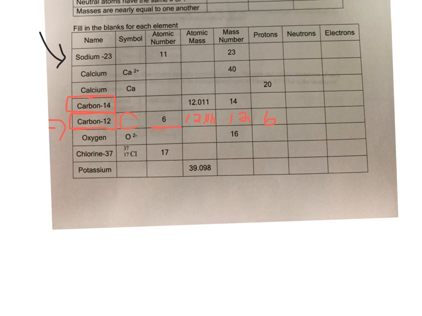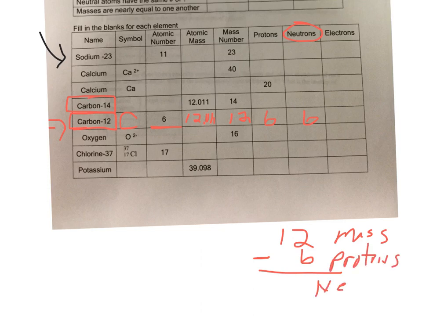Okay, now how can I find my neutrons? Yep, you're going to take the mass and subtract. And my mass is 12 minus 6 gives me what? 6. Now, are your neutrons always going to be the same as your protons? No. Okay, this is just a little coincidence because it's 12. You always subtract. Yep, the mass minus your protons is always going to give you the neutrons. Okay? Now, if your neutrons change, that's why it gives you a different mass.